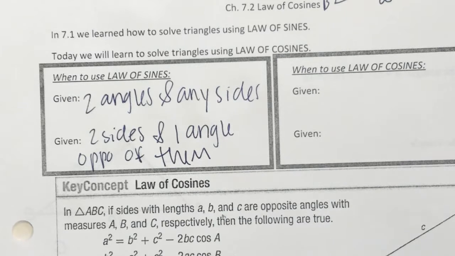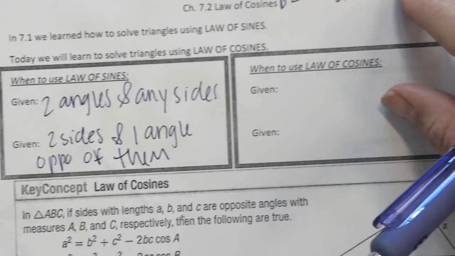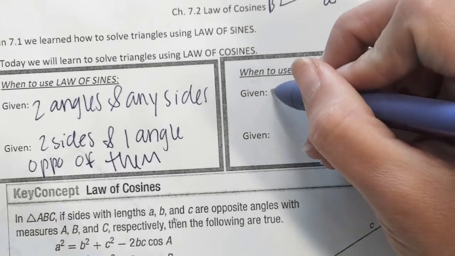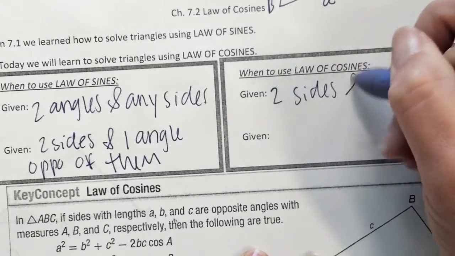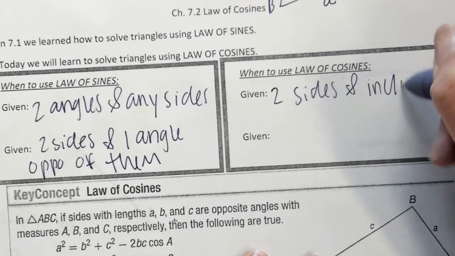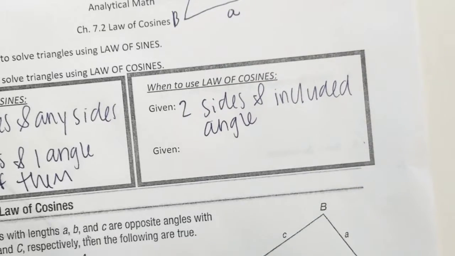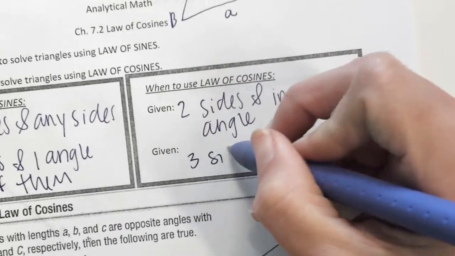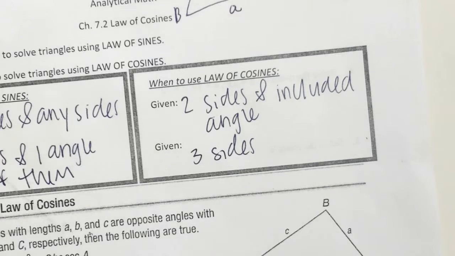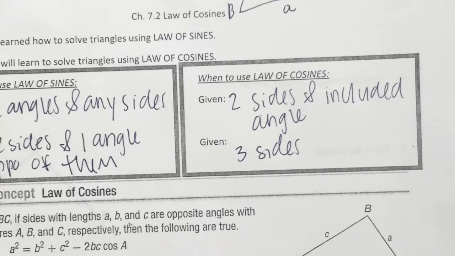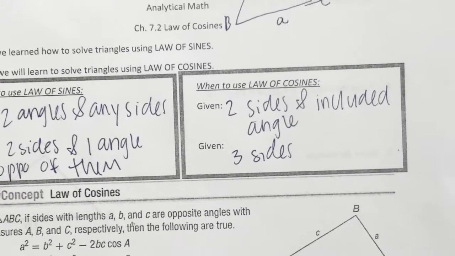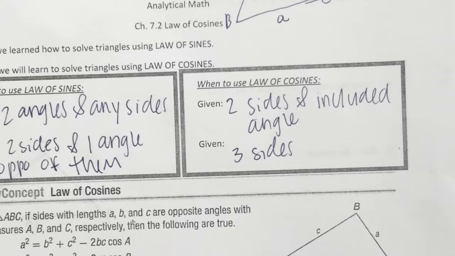But on the one that I just gave you, which was 2 sides and their included angle, we have to use law of cosines. We also have to use law of cosines anytime we're given 3 sides. There's no way we could do law of sines. So this is going to help you decide, because tomorrow I'm going to give you problems that are mixed in. This part of your notes will help you decide what to do, law of sines or law of cosines.